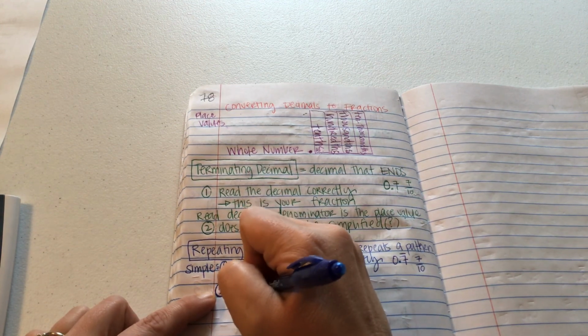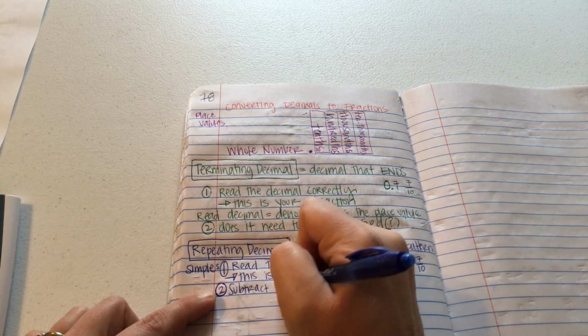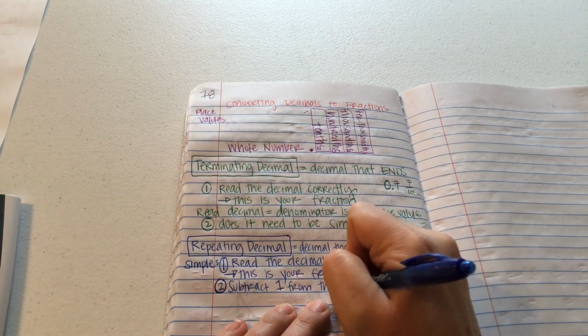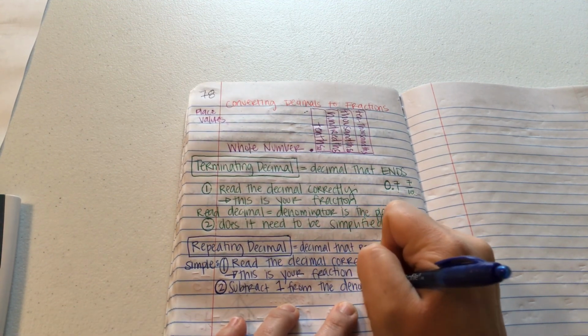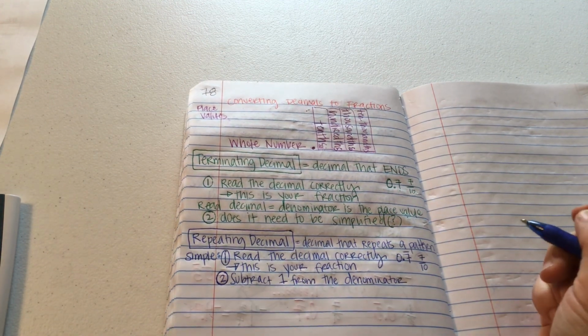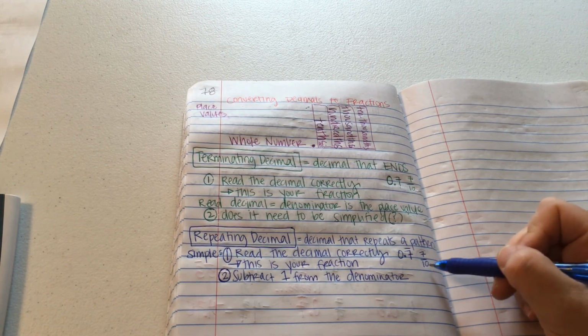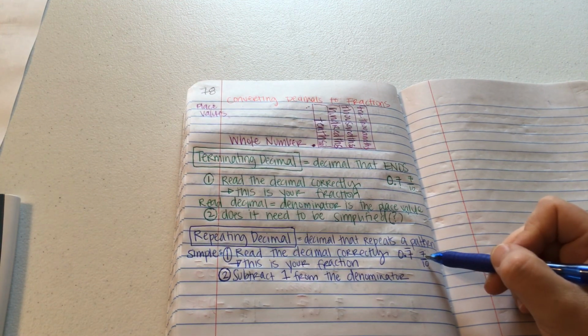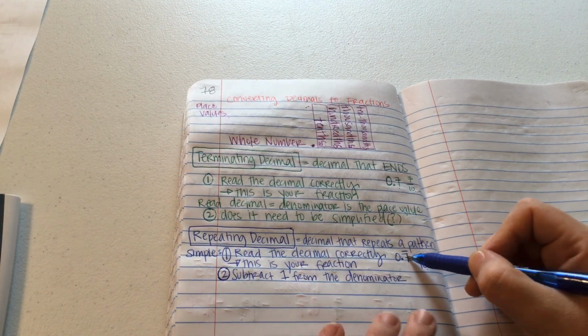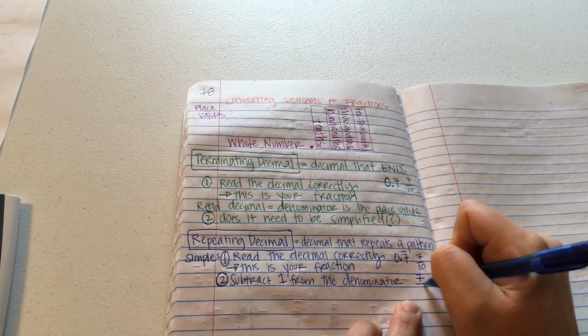Now you subtract 1 from the denominator. So instead of it being 7/10, because it's 7/10 repeating, it's actually 7/9.